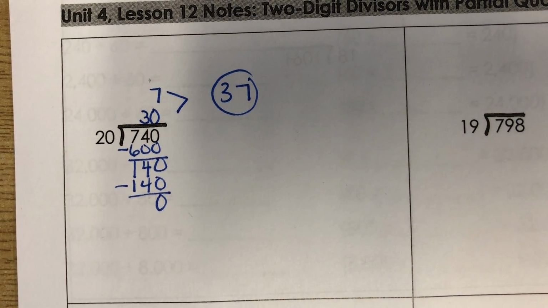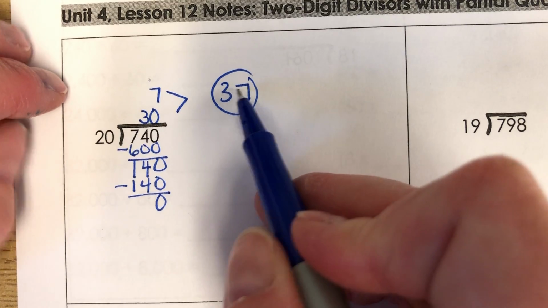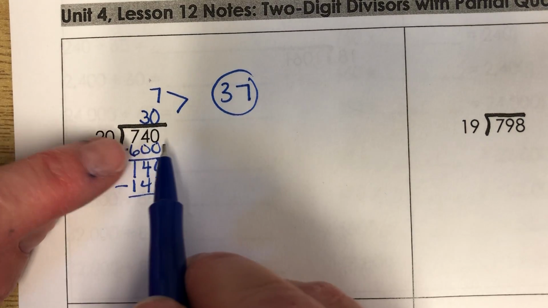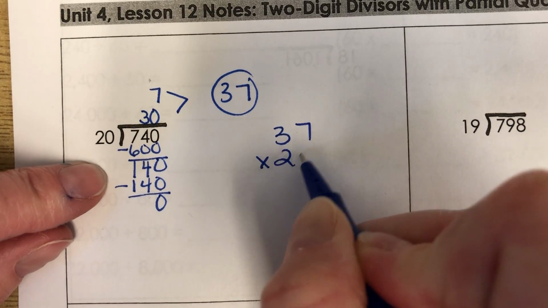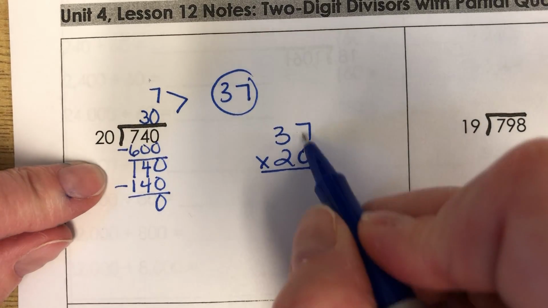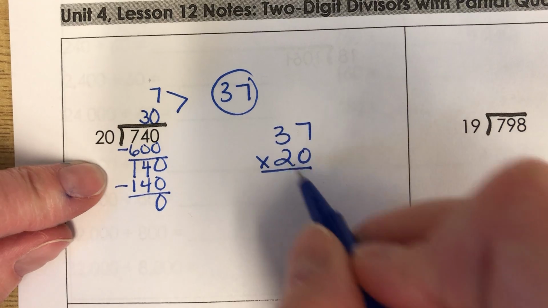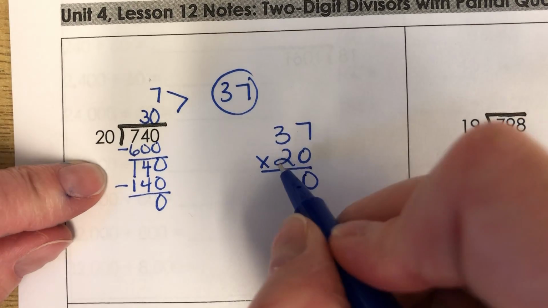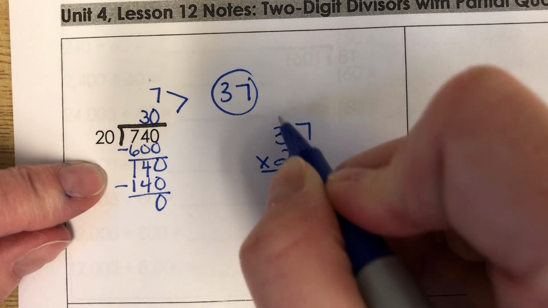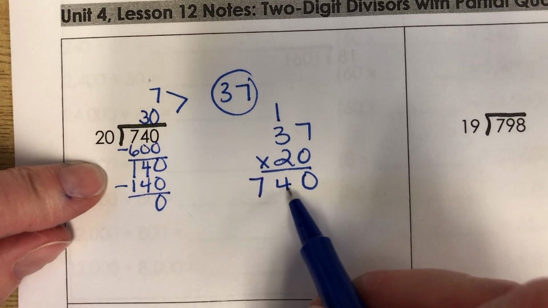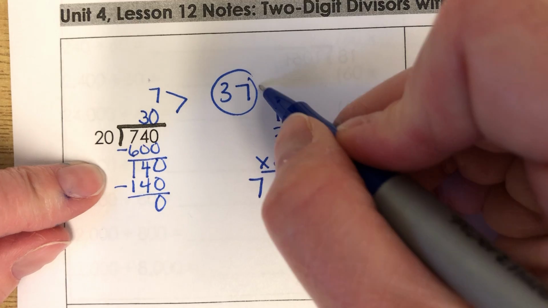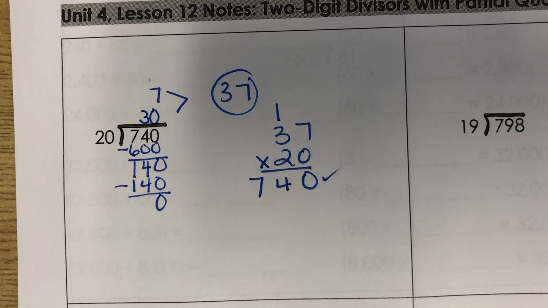Now to check to make sure that we're right, I would take 37 times 20, and I should get 740. So 37, I'm going to write my 20 on the bottom. That way I can just say, okay, well 37 times 2 with a 0 in the ones place. 2 times 7 is 14, carry the 1. 2 times 3 is 6 plus 1 is 7. So we get 740, that's what we're dividing into. That means that 37 is correct.